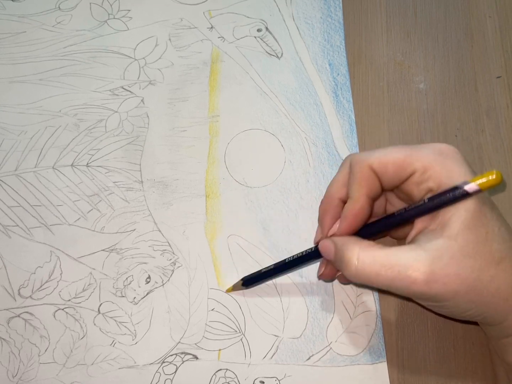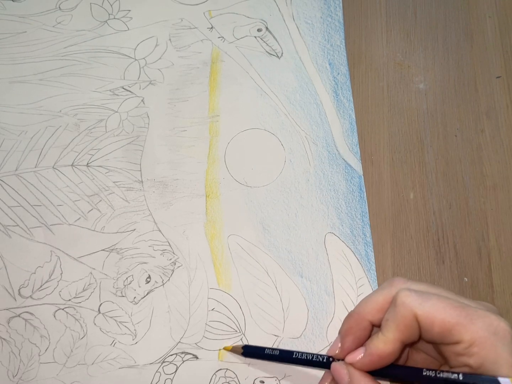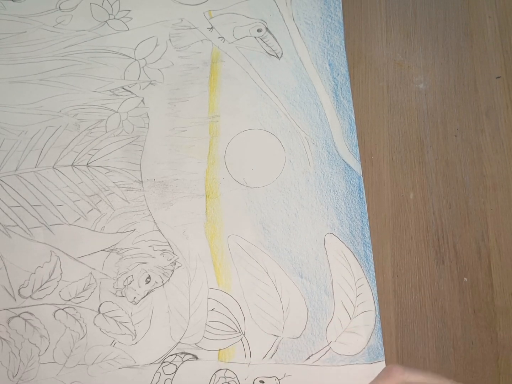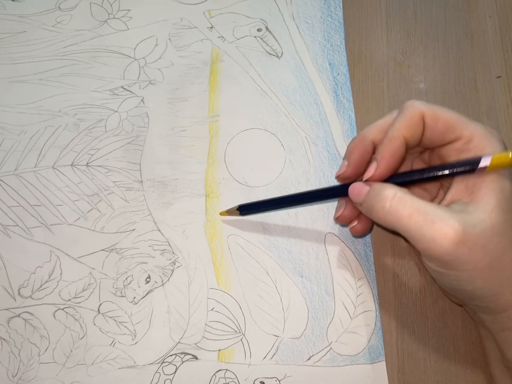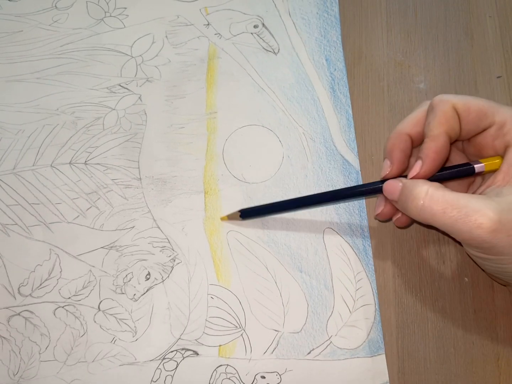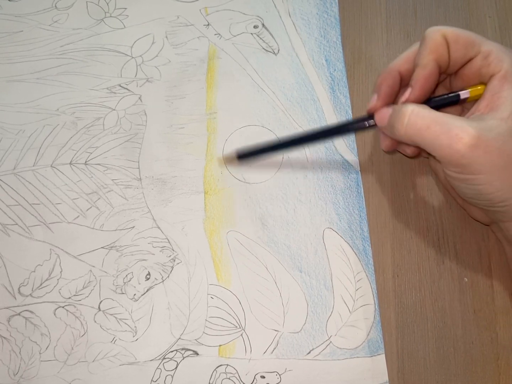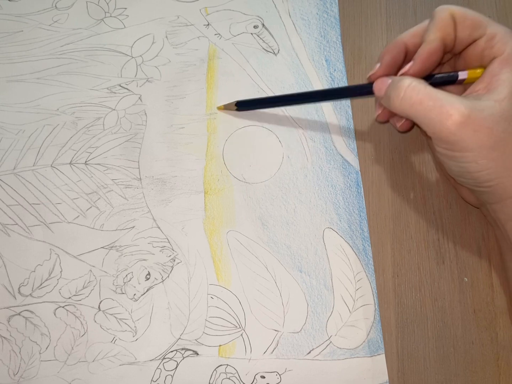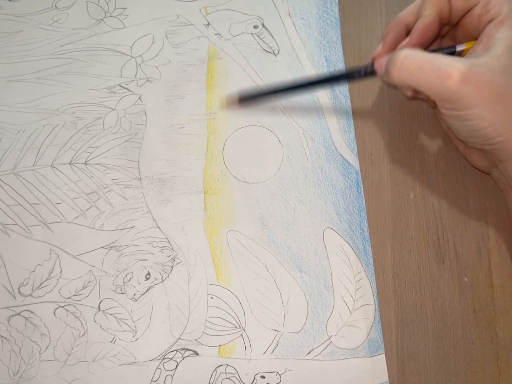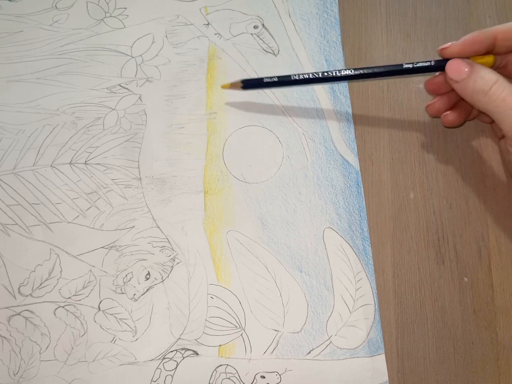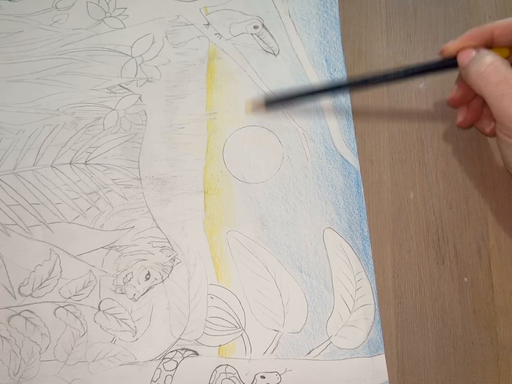So just focus on getting your yellow nice and smooth. Again, all the way across. I'm just going to focus on this middle part. And then move your hand further down and bring it up a little bit more. Bring your hand further down, so touching the very end, and disappear it into the blue.